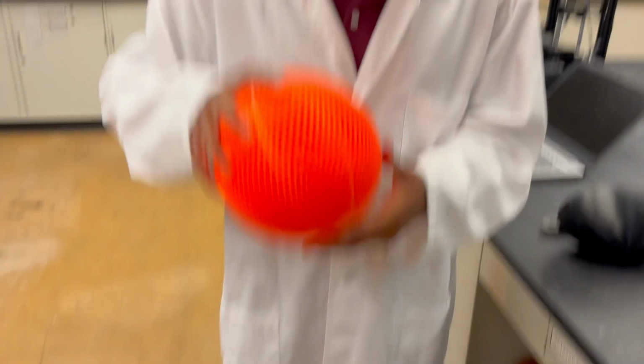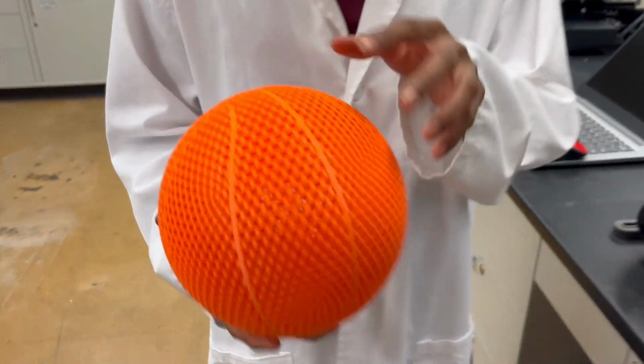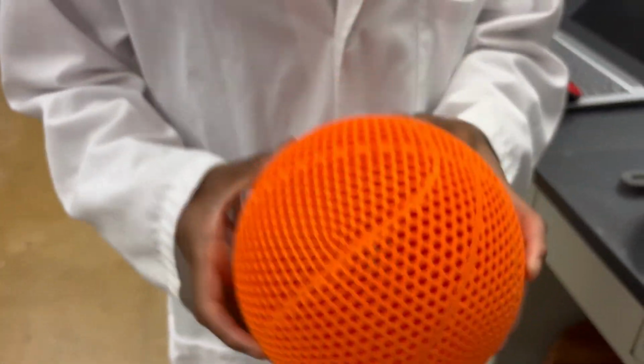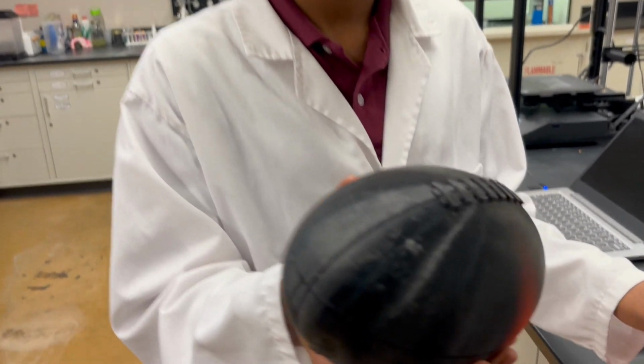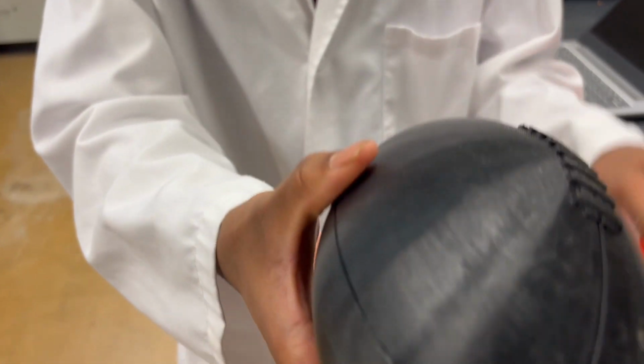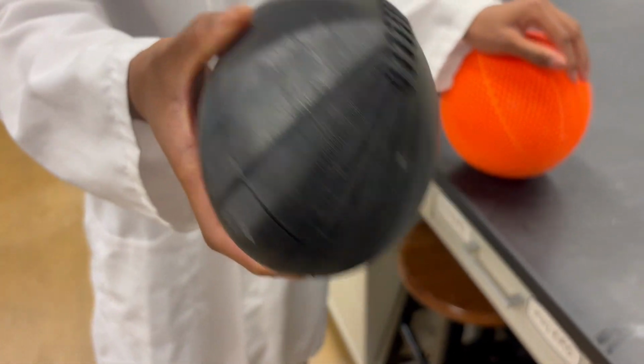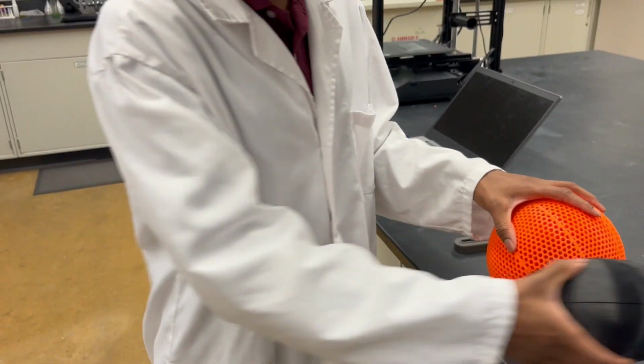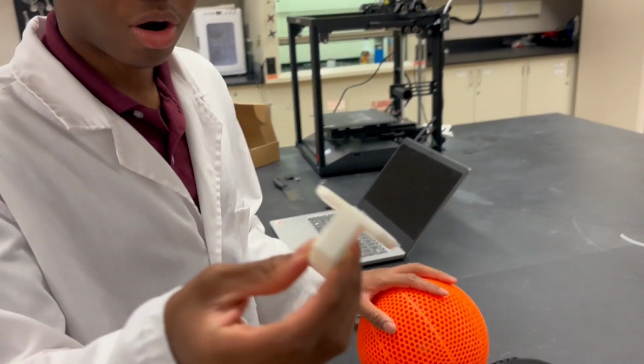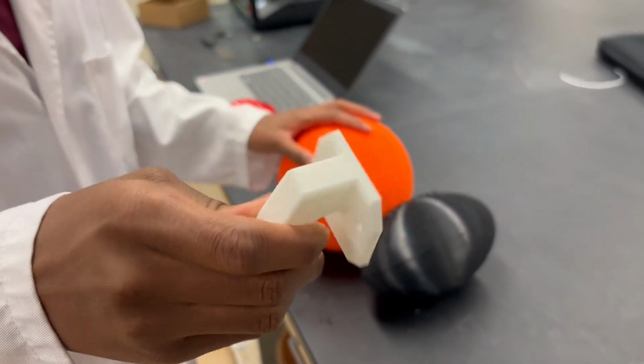PLA has the property of allowing prints made with it to bounce. So as you see, no damage was sustained by the ball, and it was able to bounce back up to me. TPU makes prints more flexible, but does not allow them to bounce. As you can see, I'm able to squish this print in, and it is also a lightweight filament. Standard PLA is more hard. As you can see, I'm not able to bend it or move it.